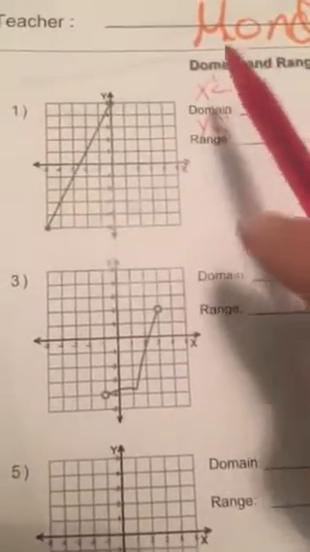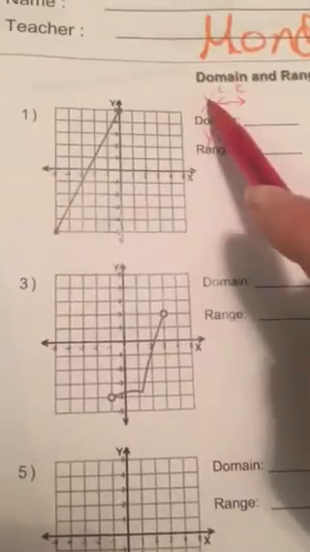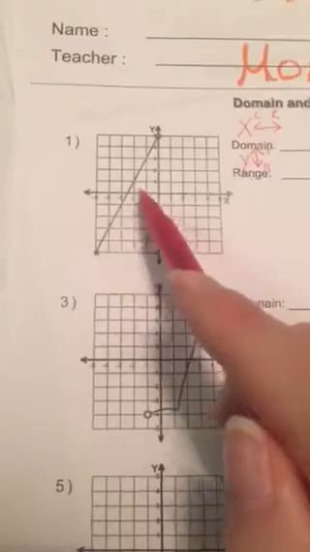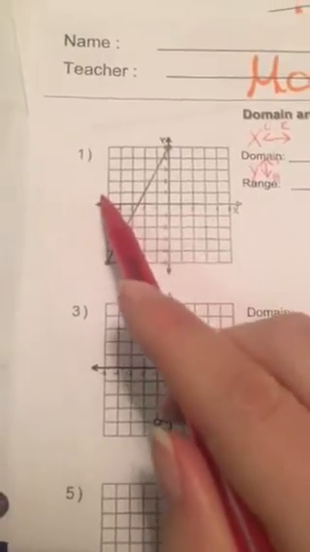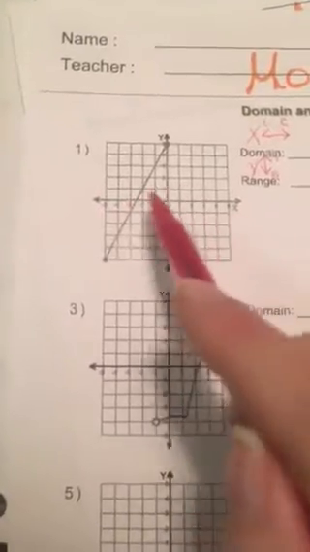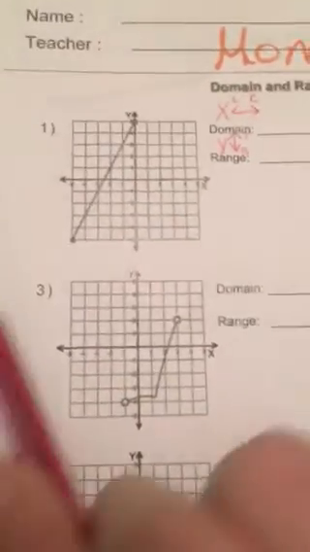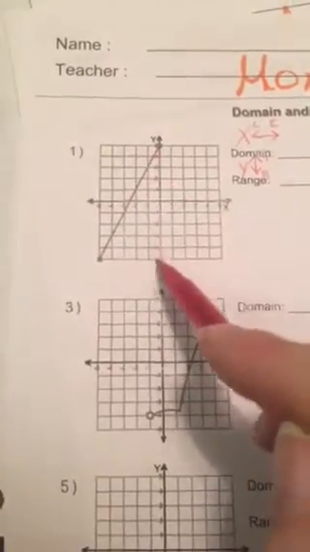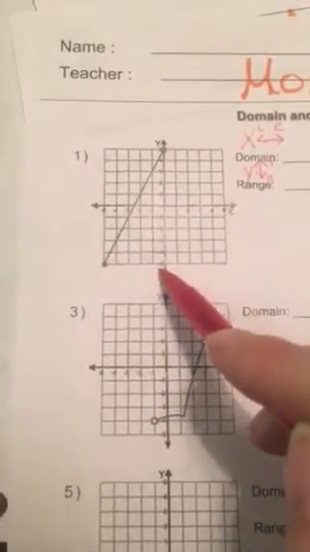So, things you have to know. Domain is our x, and basically we're measuring how wide our graph is. So where does it start and where does it end on the x-axis only? Range is how tall our graph is, so we're looking at the y-axis. Where does it start? Where does it finish?